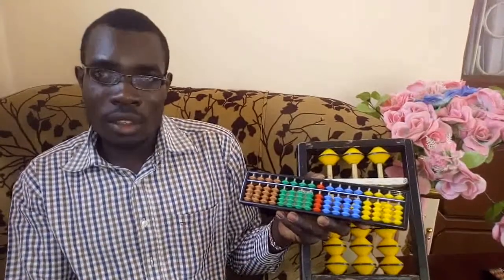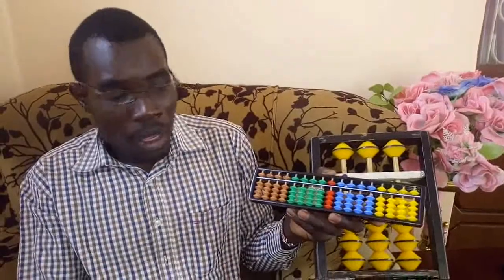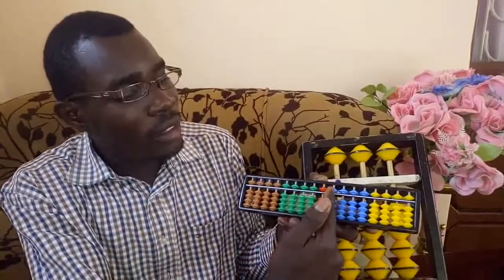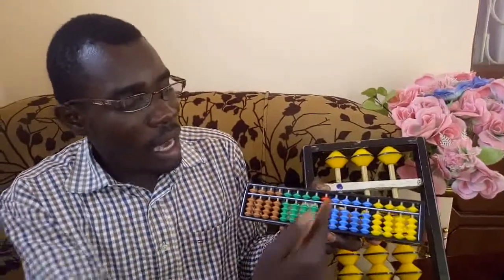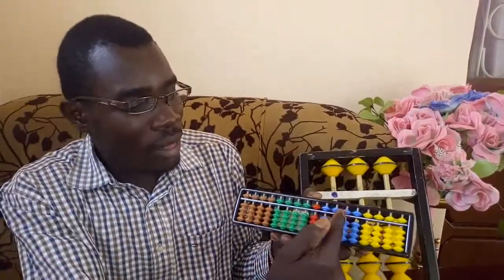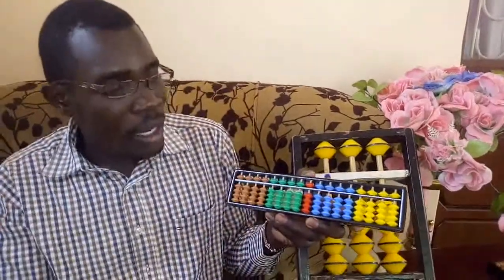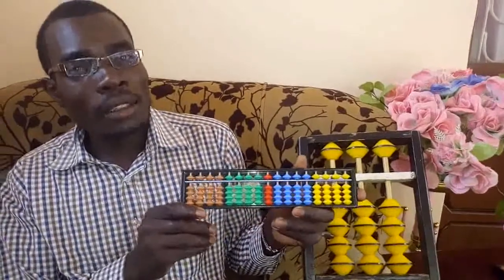In abacus, we also use abacus in calculation of decimals. That is why this part now, when you move this part, it's now decimals. Like now, this one, it is our tenths, hundredths, thousandths, and so on.